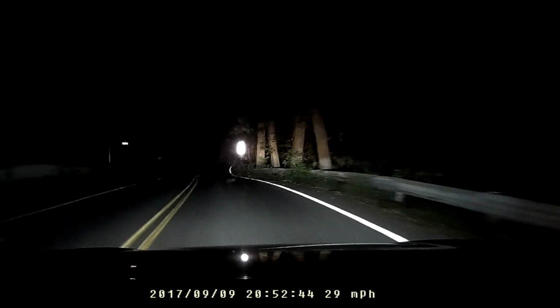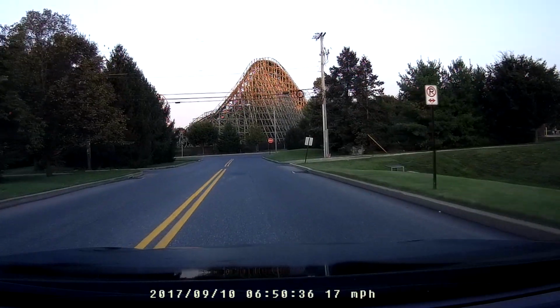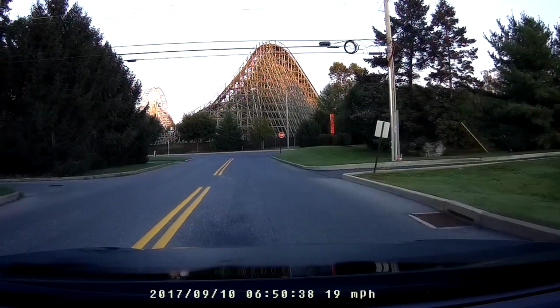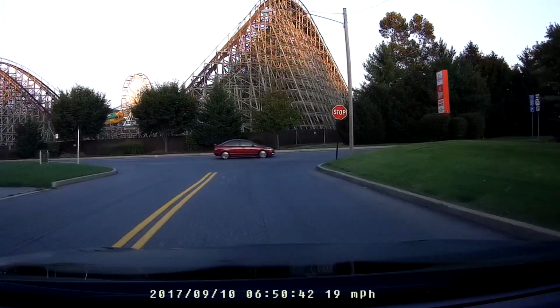One may argue that at 60 frames per second, you can better freeze the video and capture license plate tags, but the decreased video quality makes it nearly impossible to read the plates anyway. 720p at 60 frames per second during the day does not produce quality video either. I suggest keeping the unit at 1080p at 30 frames per second.